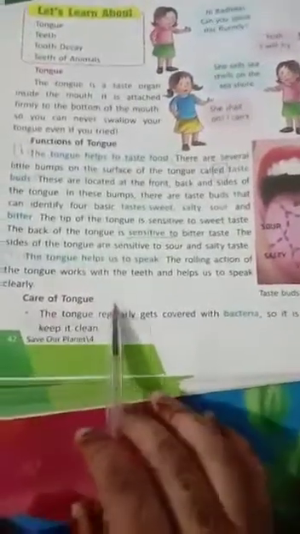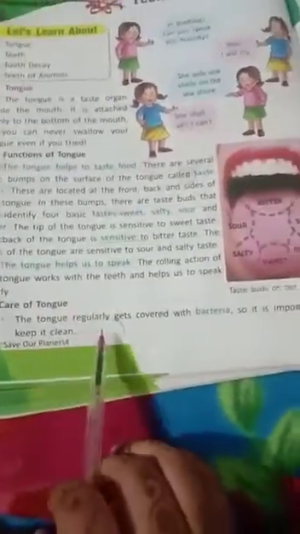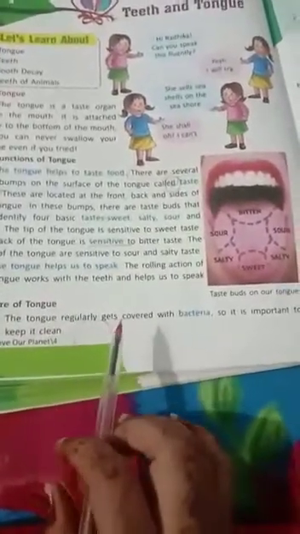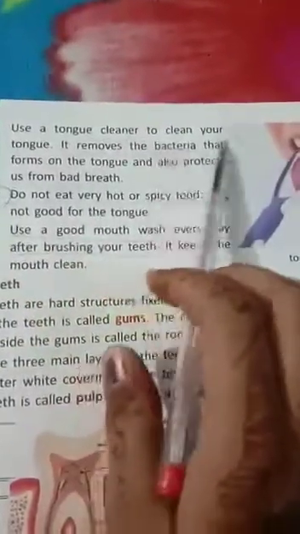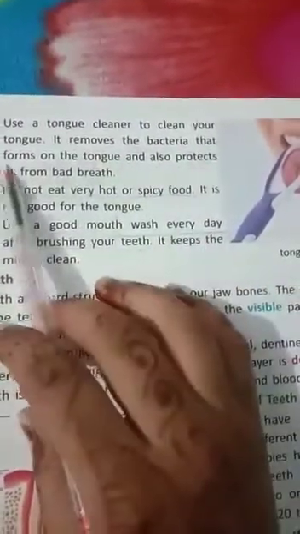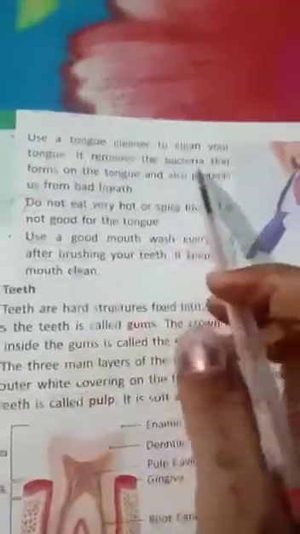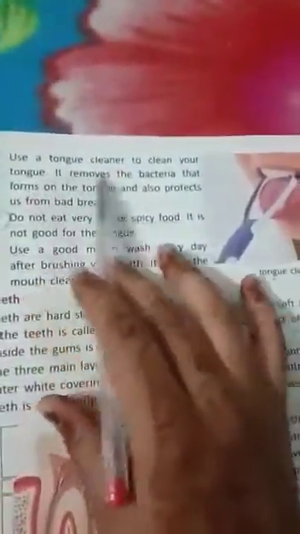Now, care of the tongue: how can we take care of our tongue? The tongue regularly gets covered with bacteria. When you eat food, your tongue gets covered with bacteria, so it is important to keep it clean. Use a tongue cleaner to clean your tongue. It removes the bacteria that form on the tongue and also protects us from bad breath. If there is bacteria in your mouth, bad breath comes from your mouth. So you have to remove that bacteria from your tongue using a good tongue cleaner.